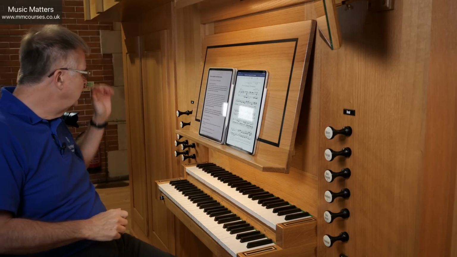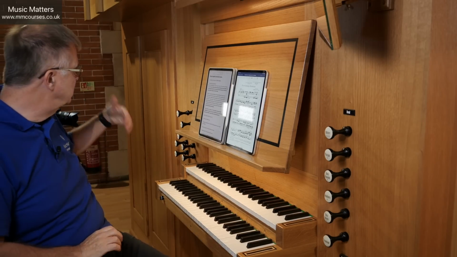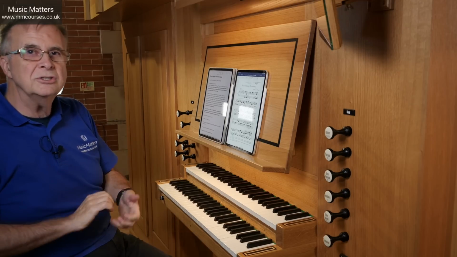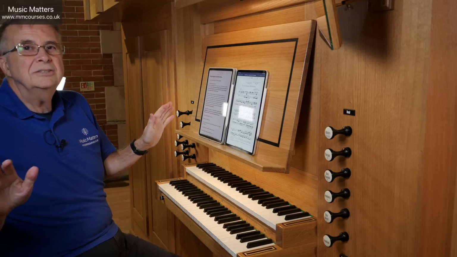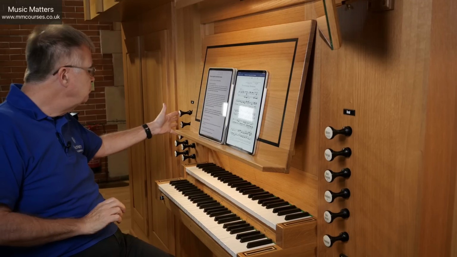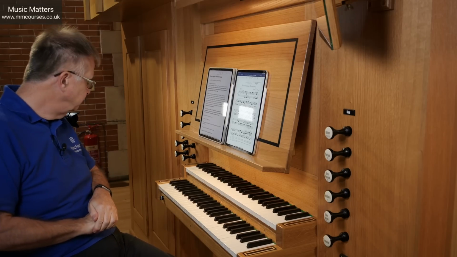Anything that has one of these fraction things, 2 2/3, 1 3/5, any of that kind of stuff, these are called mutation stops. You don't need to know this or remember it, but it's just there for information. Those are called mutation stops.